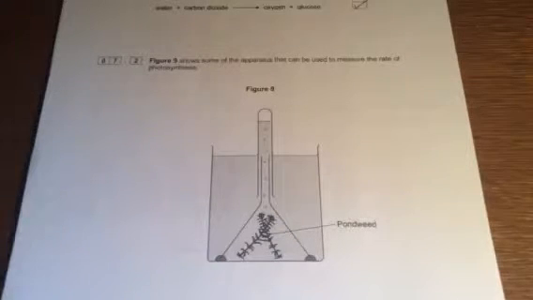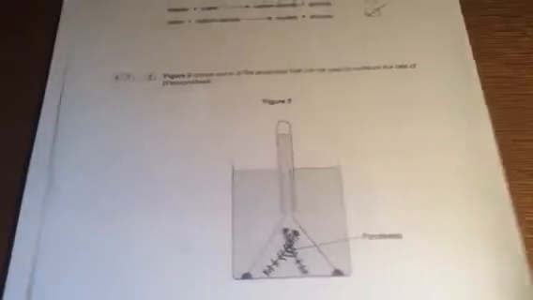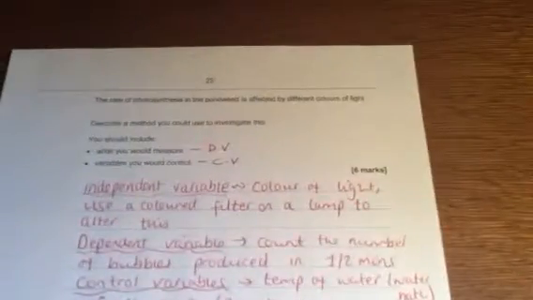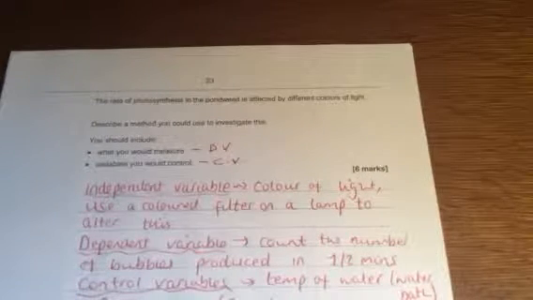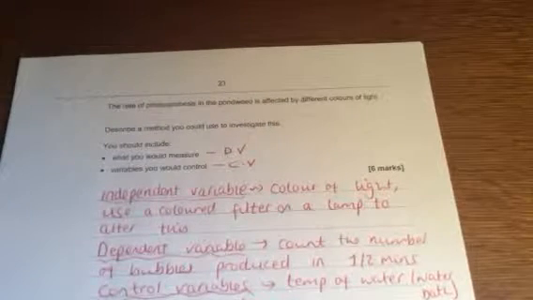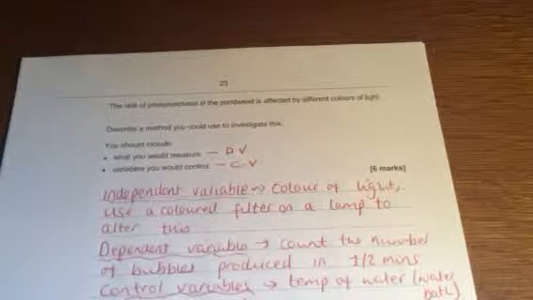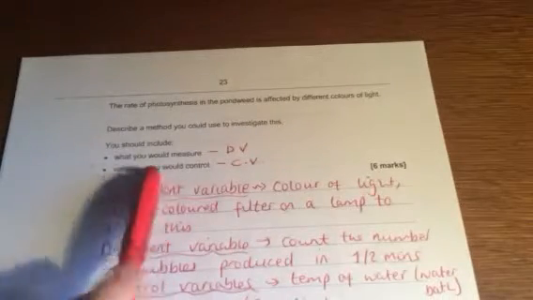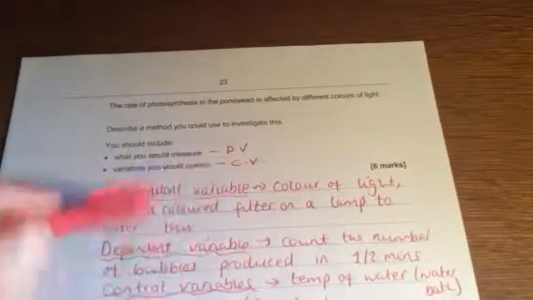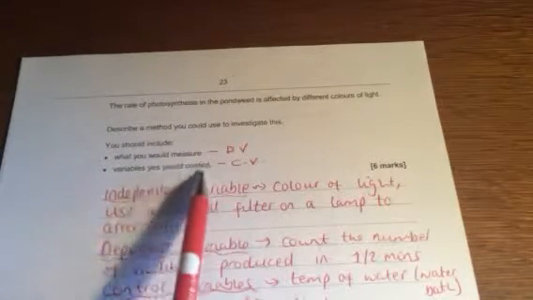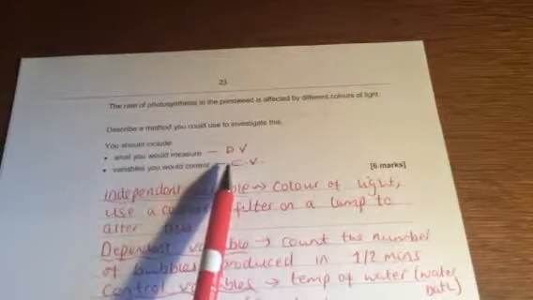Figure 9 shows some of the apparatus that can be used to measure the rate of photosynthesis. The rate of photosynthesis in the pondweed is affected by different colours of light. Describe a method you could use to investigate this. You should include what you would measure, so that's your dependent variable, and any variables you would control.